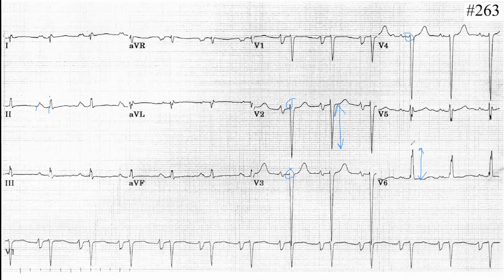Okay. Can you repeat that again? Which one? How you knew it was the left ventricular hypertrophy? Because on the right side, we do have a very deep S wave, and on the left side, we do have a tall R wave. This is how we know it.